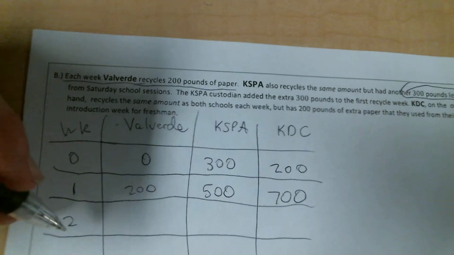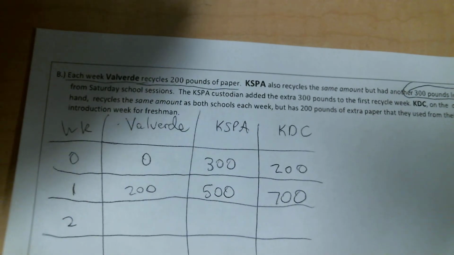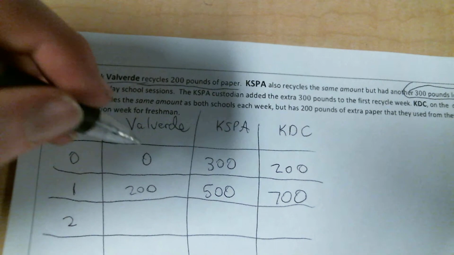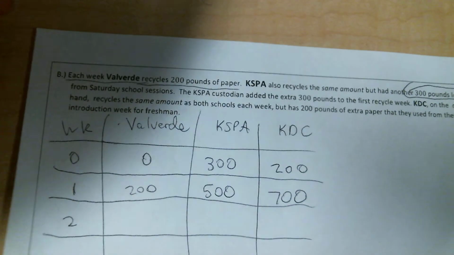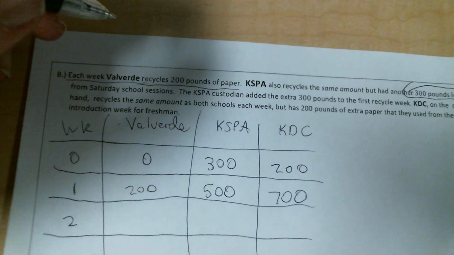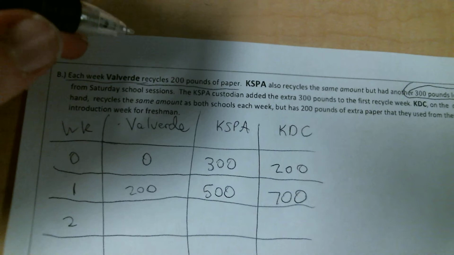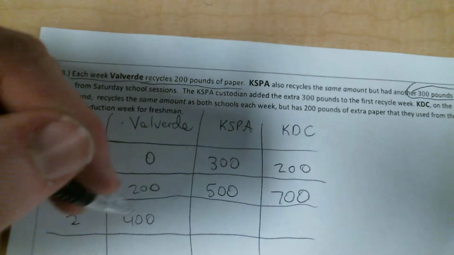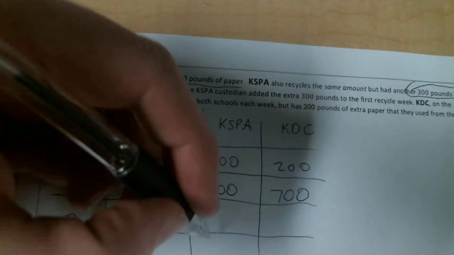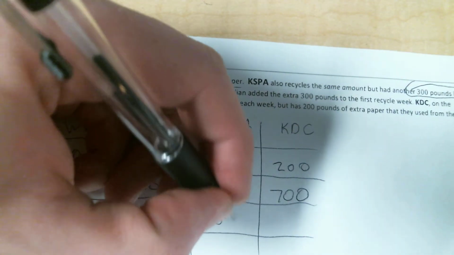Now we've got 2 weeks, right? So now we have to add on 0 plus the number of weeks that we have, recycled expressions, okay? So how am I going to get this? Well, I'm going to take how much I had, the 0, and I'm going to add 200 more pounds on, right? So I'm going to have 400. I'm going to have 300 plus 200. Or I got 500 plus 200. That's going to give me 700.